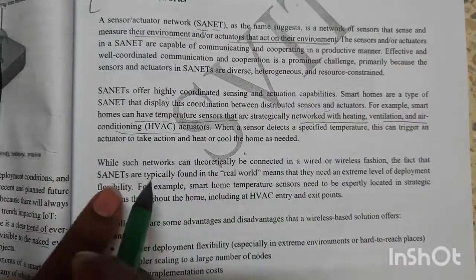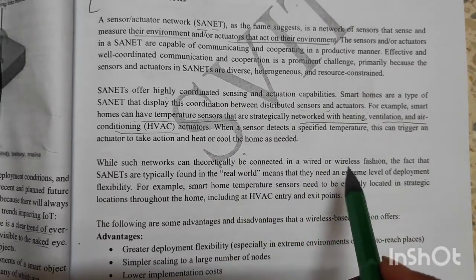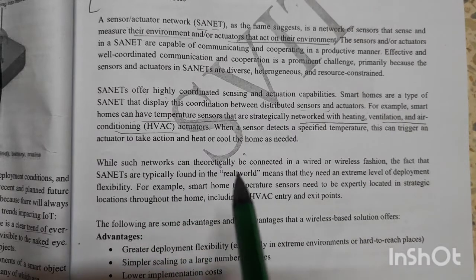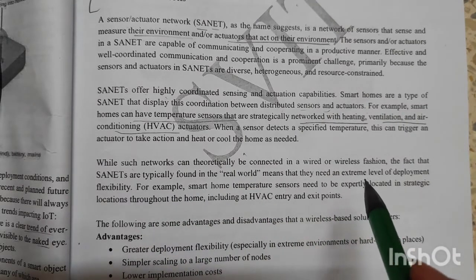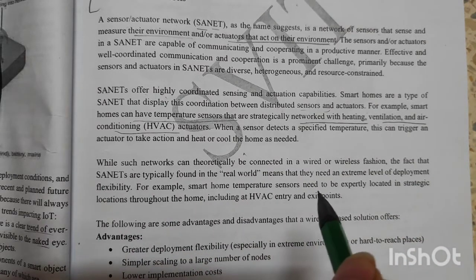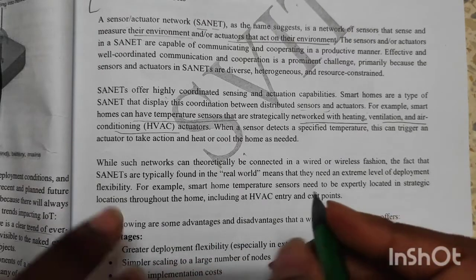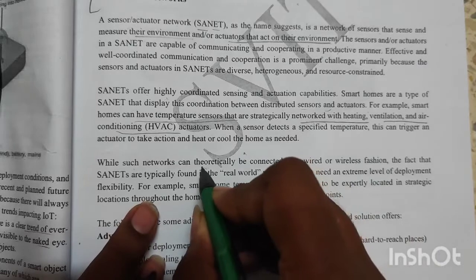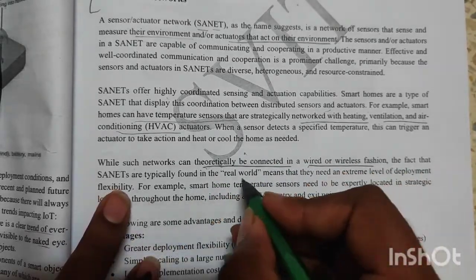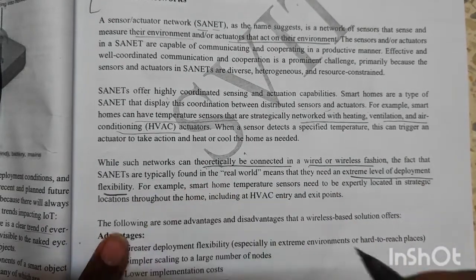home as needed. While such networks can theoretically be connected in a wired or wireless fashion, the fact that SANETs are typically found in the real world means that they need an extreme level of deployment flexibility. For example, smart home temperature sensors need to be expertly located in a strategic location in the house. So you're theoretically connecting it through wired or wireless, but you're just making sure that the level of deployment is extremely flexible.